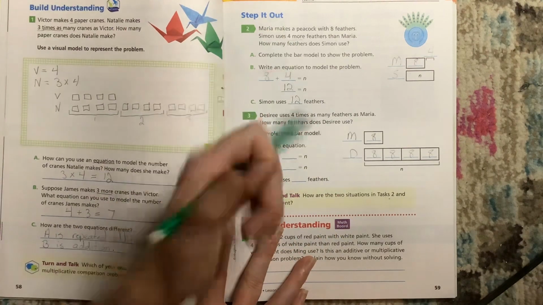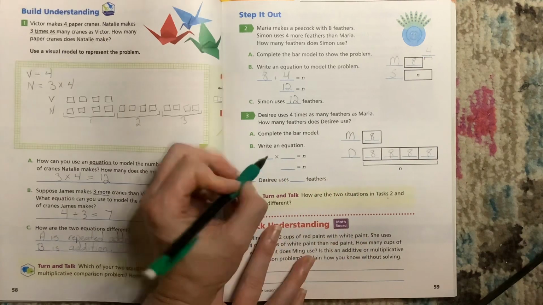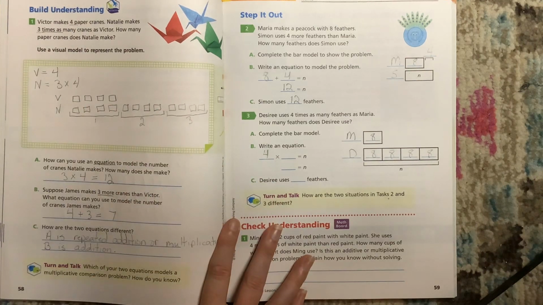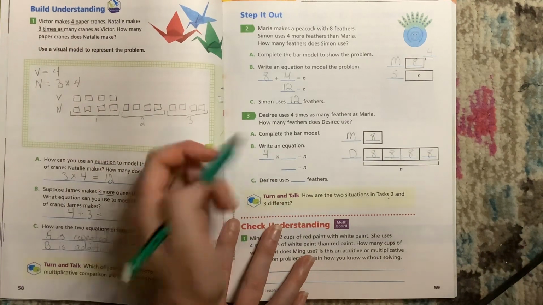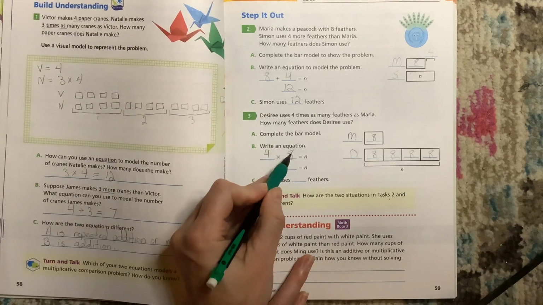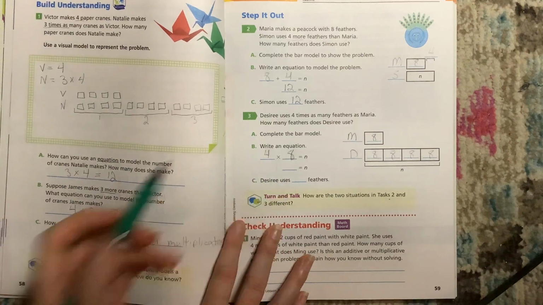Getting a little ahead of myself. How many? 4 times as many. 4 groups of, it's the kittens. They're over here just looking at me doing math. They're very interested. 4 groups of 8. Not only are they very interested, they're very distracting because they're so cute. All right, 4 groups of 8.